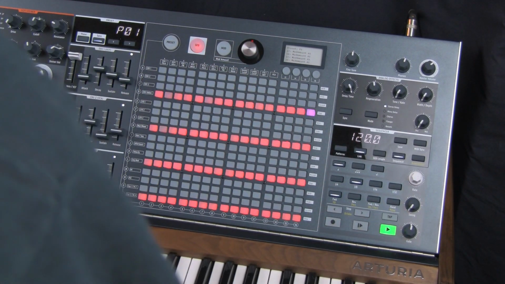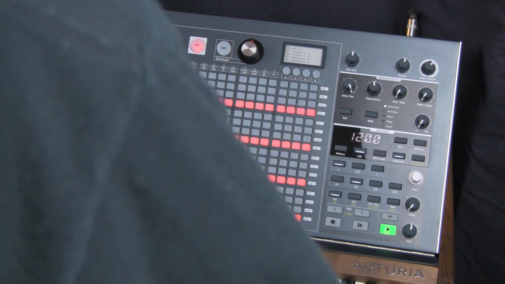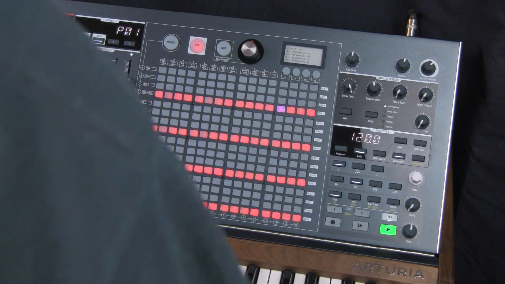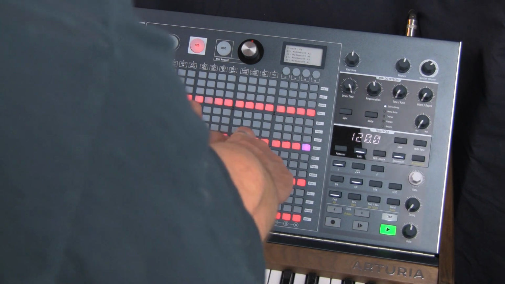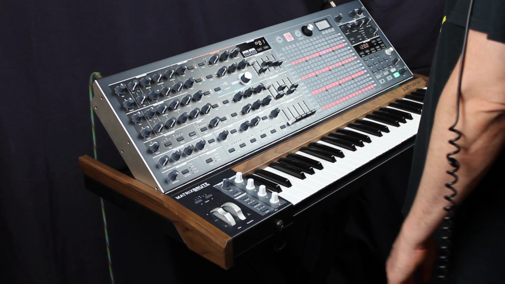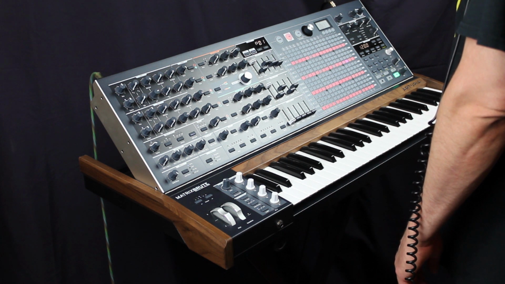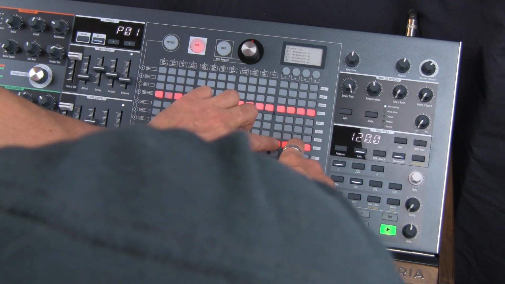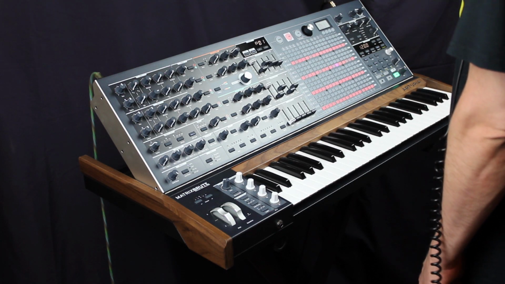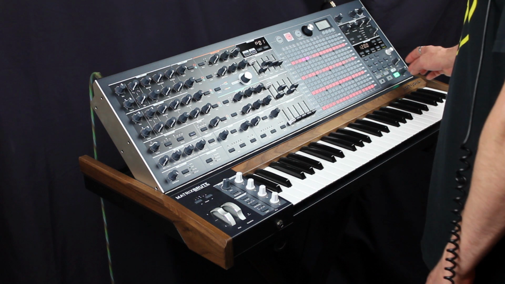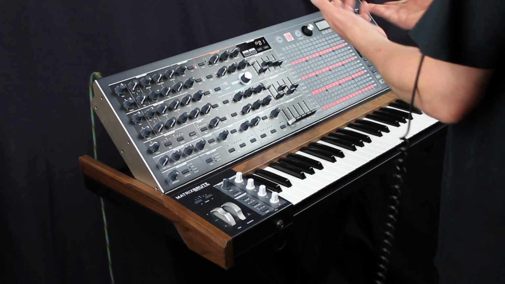Let's do it here too. Okay, so it's really easy to make ties.